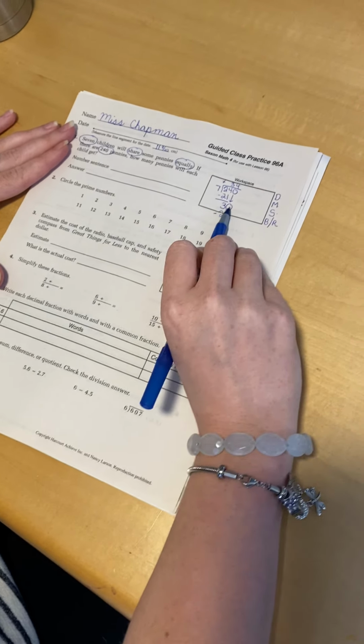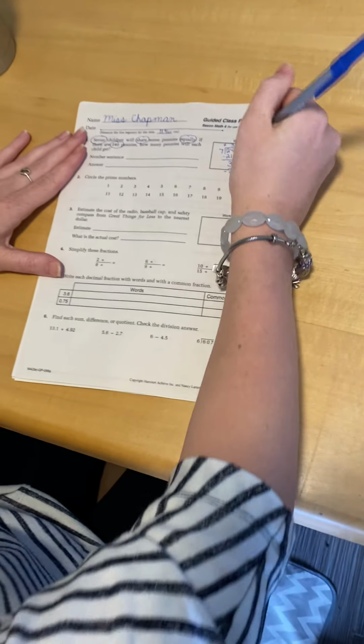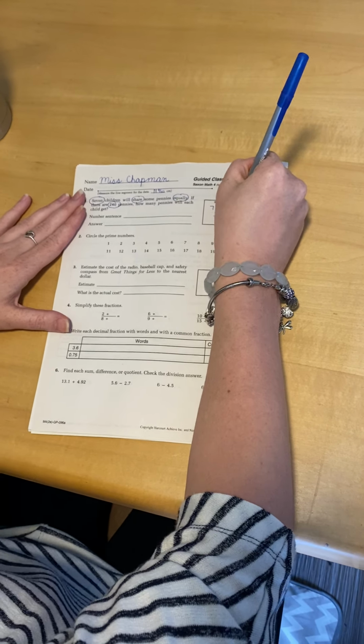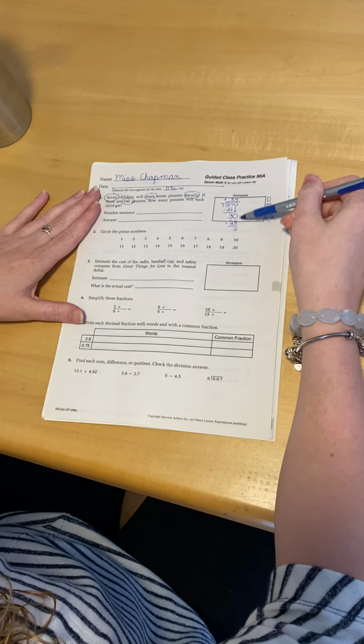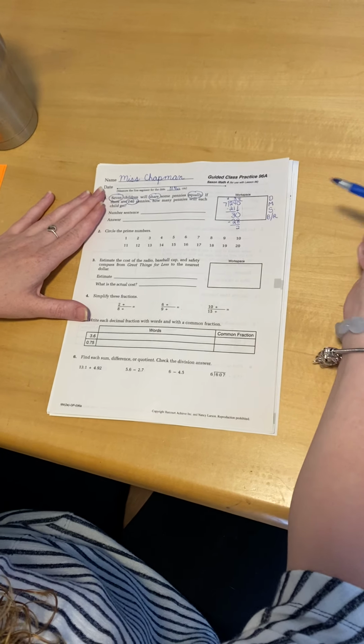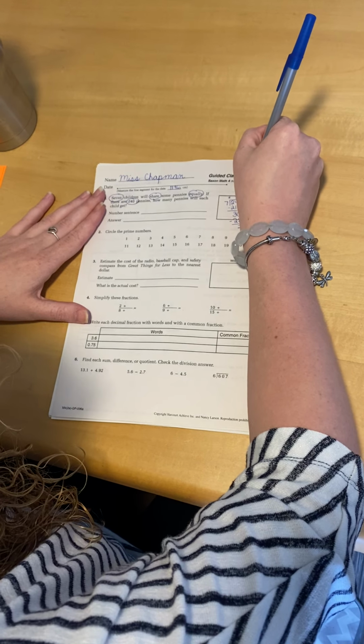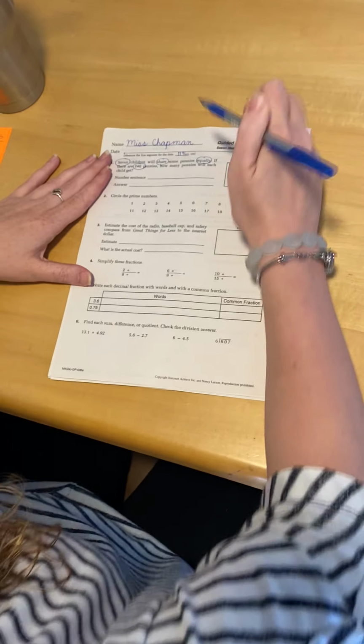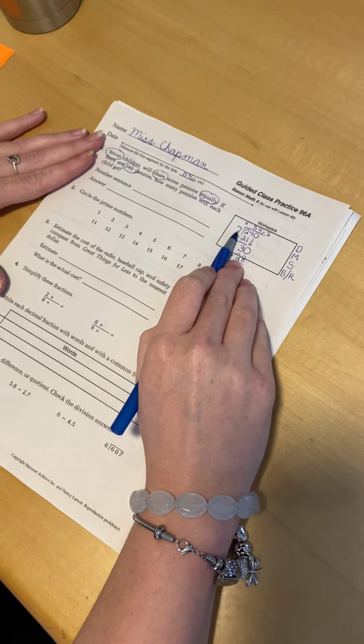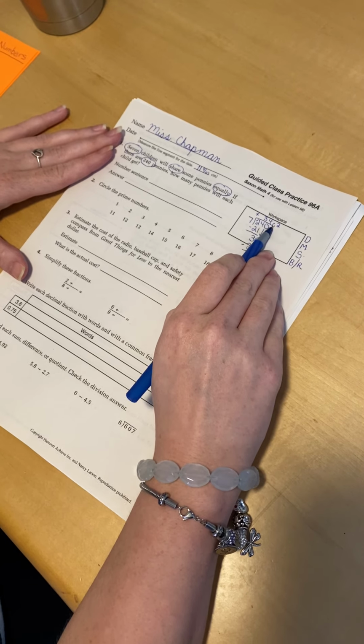Now I have to subtract. 30 minus 28 equals 2. There's nothing left to bring down, so this must be my remainder. So right now my answer is 240 divided by 7 equals 34, remainder 2.